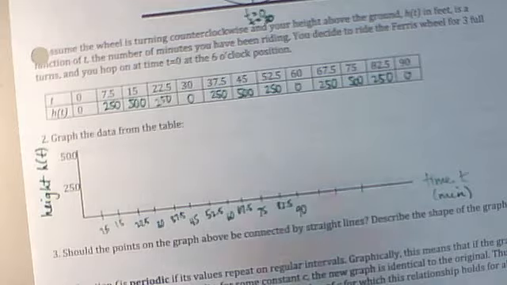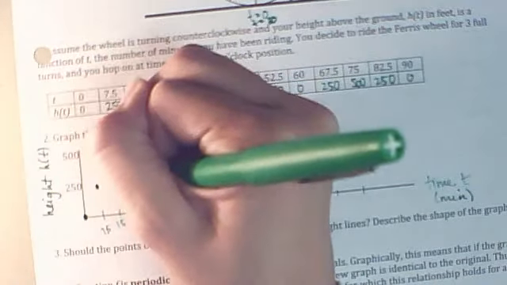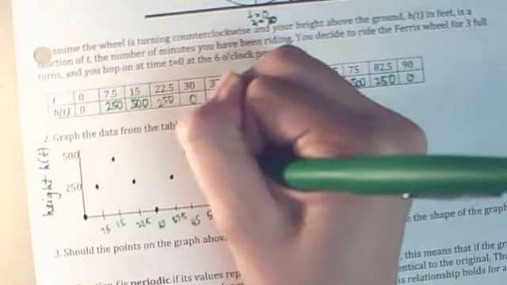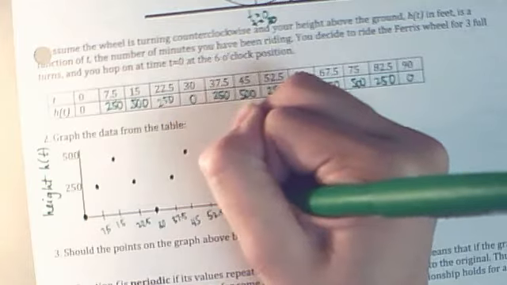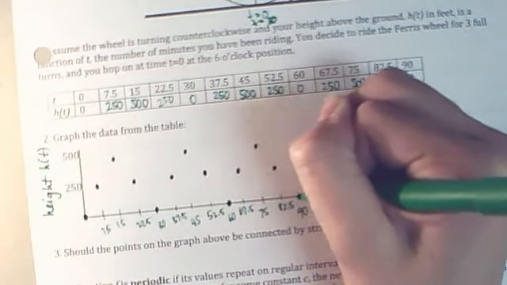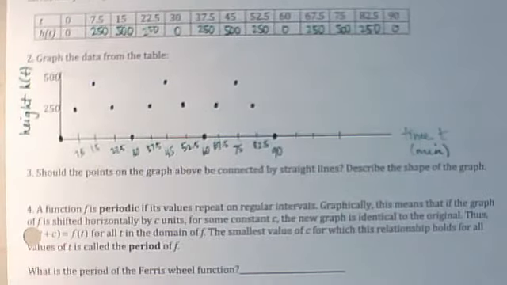So from there, I'm going to start at 0 and plot my points as evenly as I can. And accurately, of course. Okay, then question number 3 said, should the points on the graph be connected by straight lines? Describe the shape of the graph. Now let's think about that.